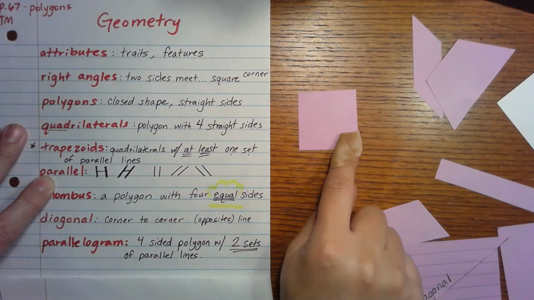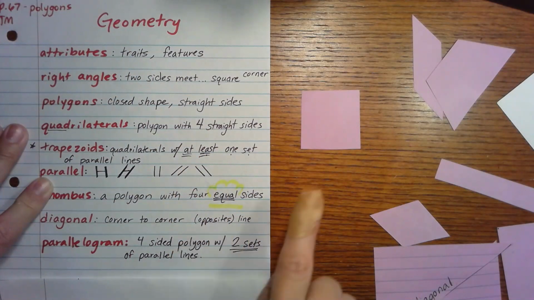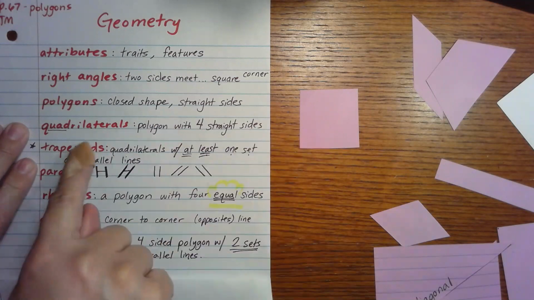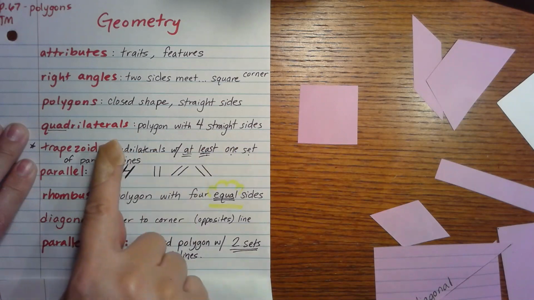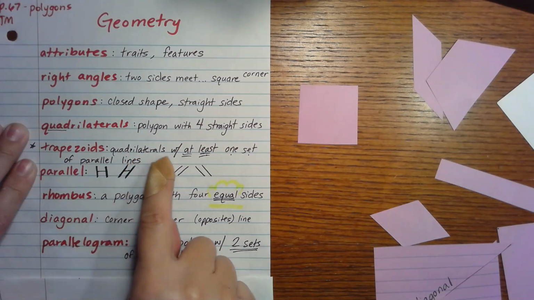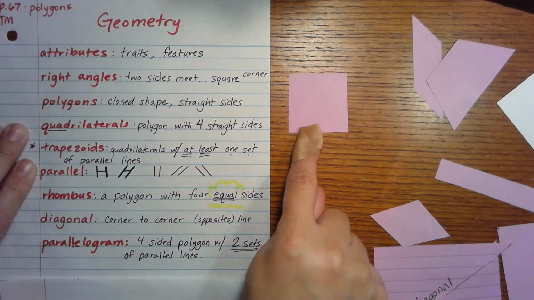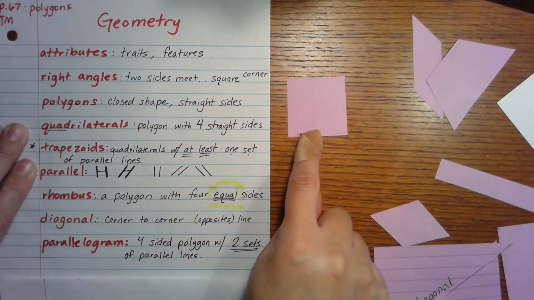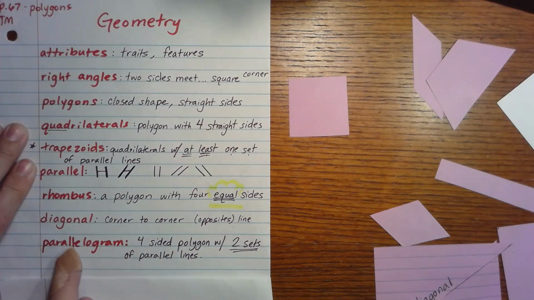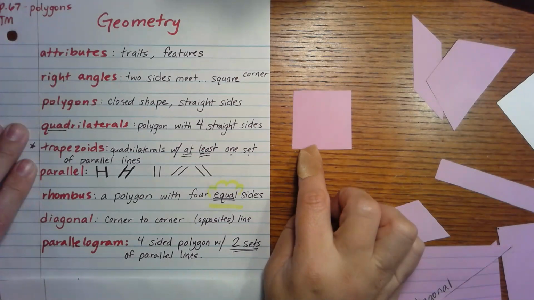So this figure here, we could sort this by its attributes. We could say it has right angles. We could call it a polygon. We could call it a quadrilateral. Could we call this a trapezoid? Is it a quadrilateral with at least 1 set of parallel lines? Well, yeah, it is. We could call this thing a trapezoid. We could call it a rhombus because the sides are equal. And we also could name it a parallelogram.